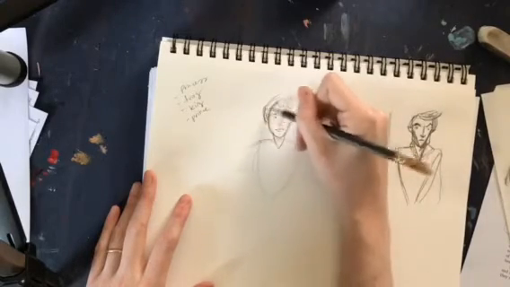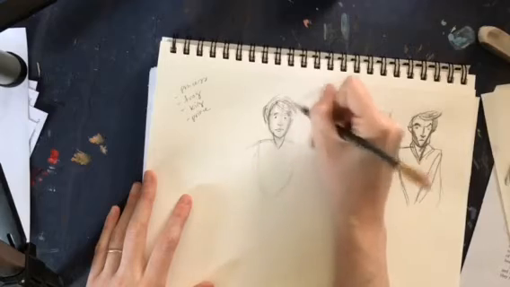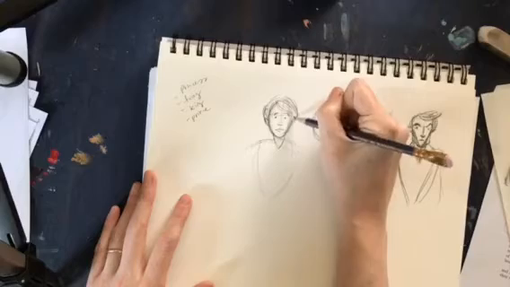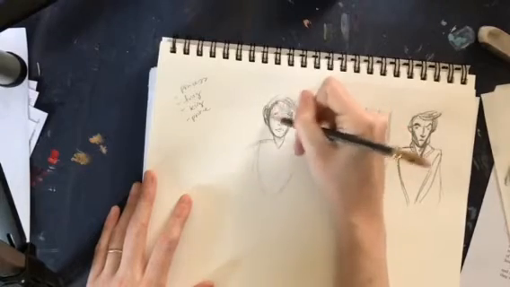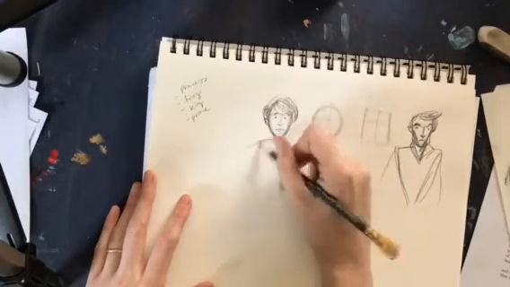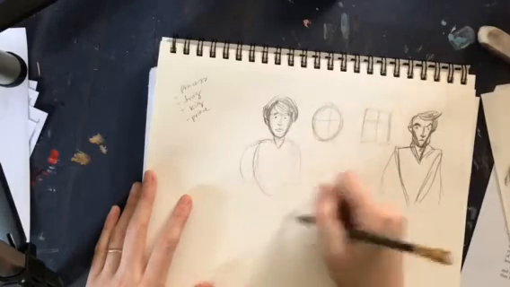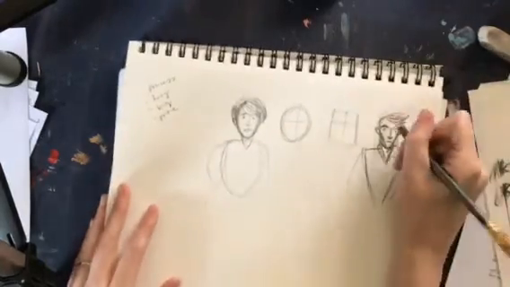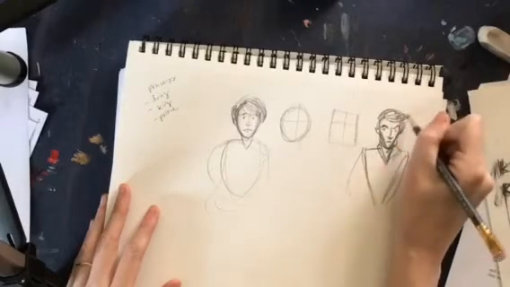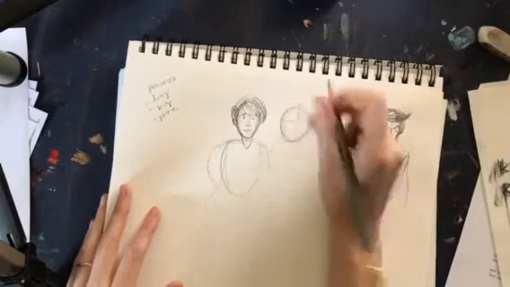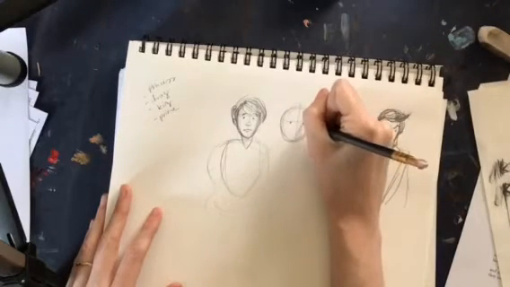Now if you're trying to draw someone youthful, or you're trying to draw a soft character, keep your form soft. This guy needs a little more hair. These are just quick sketches, but you see kind of where this is going.